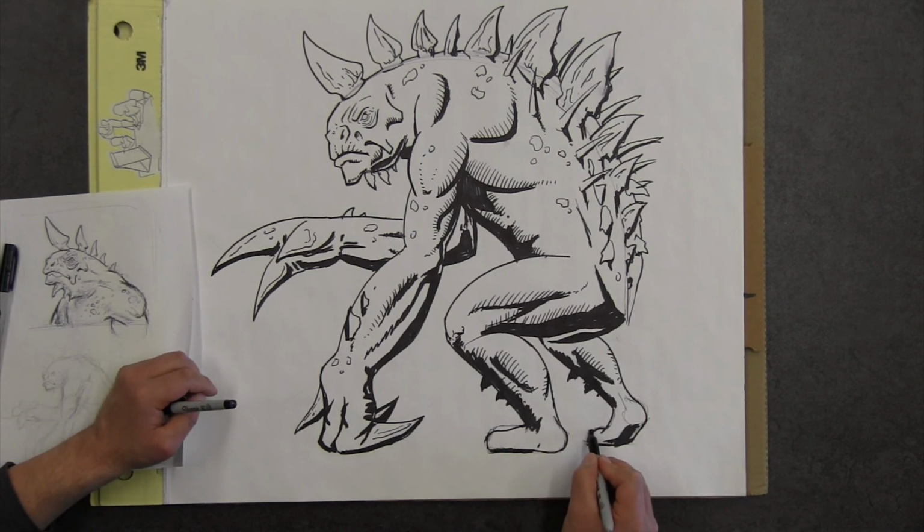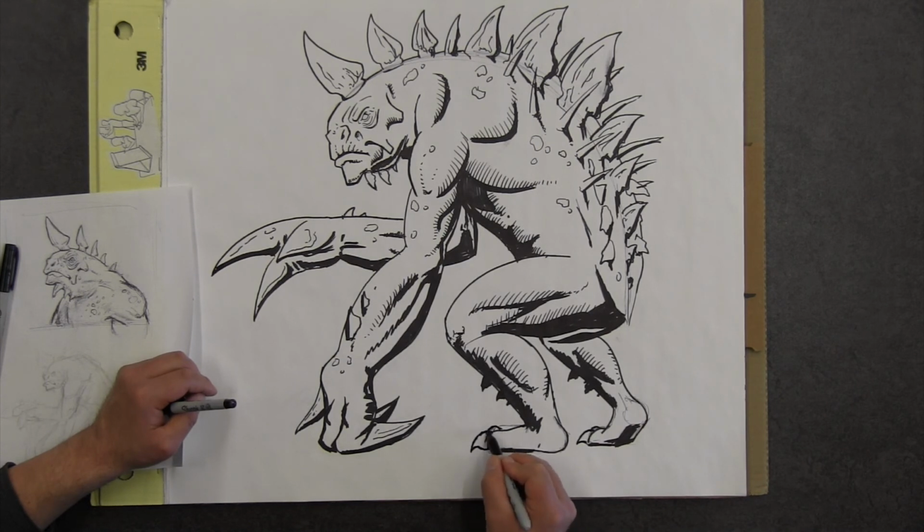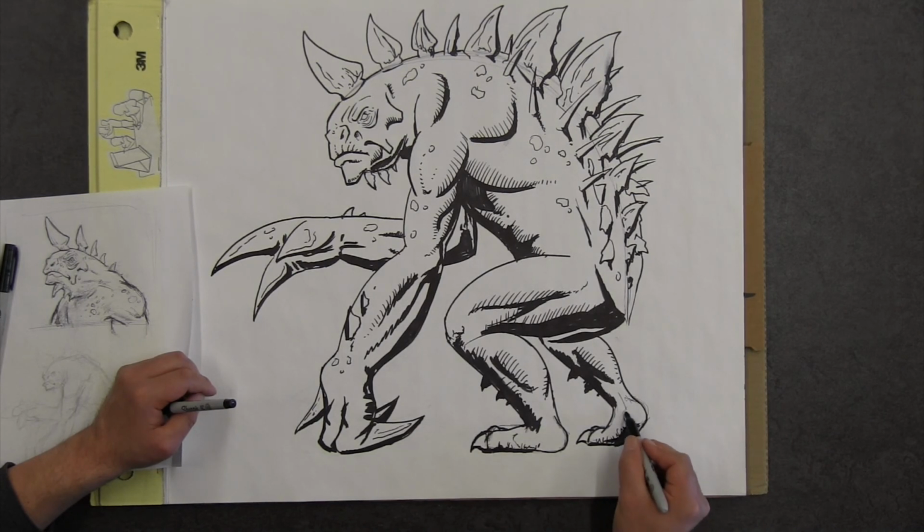I wouldn't mind, since he's got such huge claws, he's going to need some kind of toenails here. That'll make that look a little bit more fierce there. Make that look a little bit more toe-like. And all I did was just offer a little bit of squiggly lines here on the bottom.